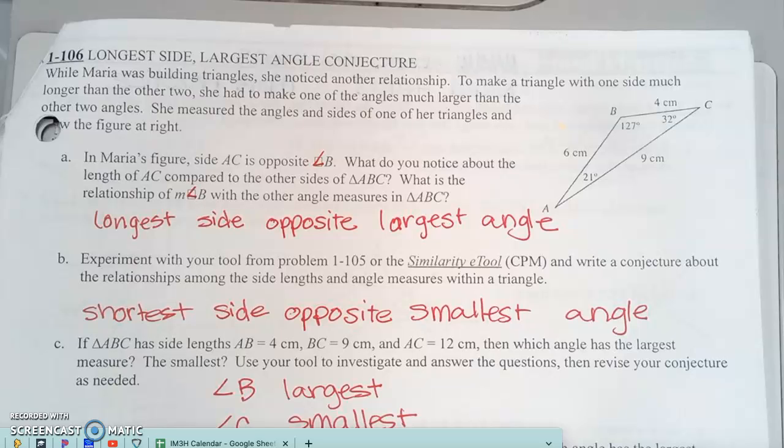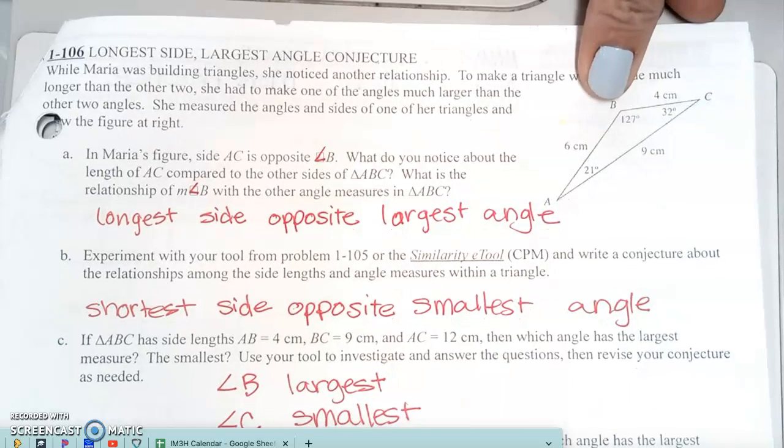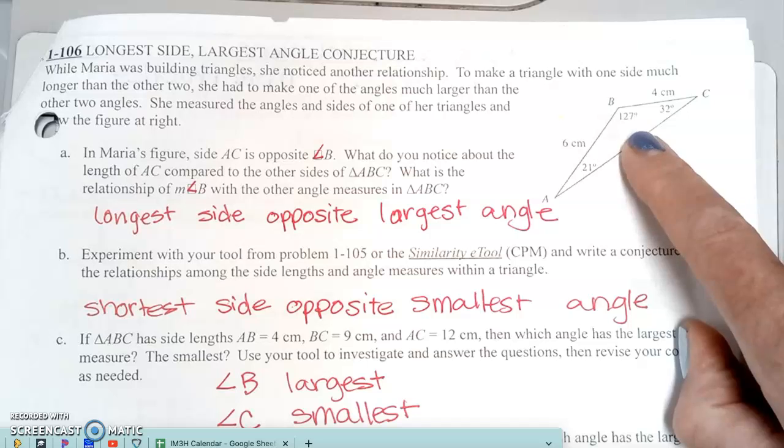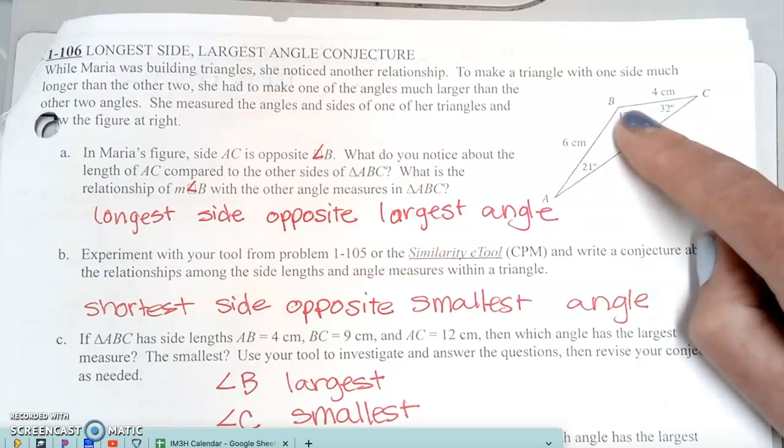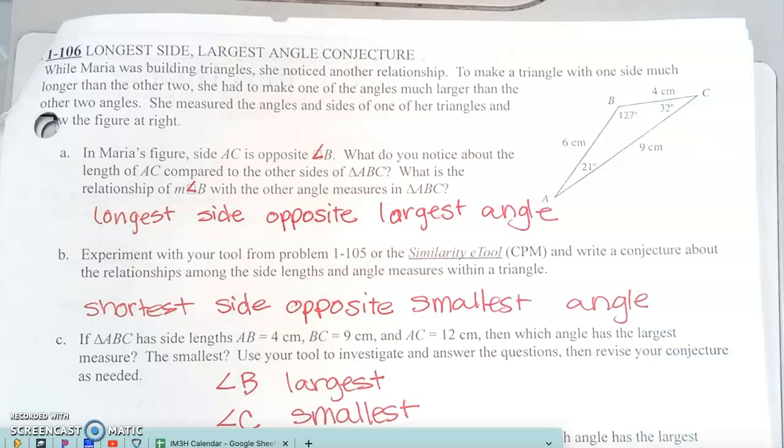In Maria's figure, side AC is opposite angle B. What do you notice about the length of AC compared to the other sides of triangle ABC? What is the relationship of angle B with the other angle measures in triangle ABC? If you put your finger over here on angle B, there's a 127. It's the largest of the three angles. So you have a 21, a 32, 127 is definitely the largest angle, right?